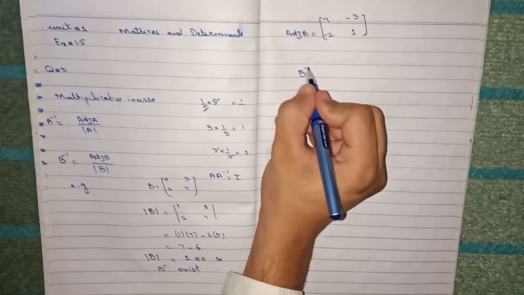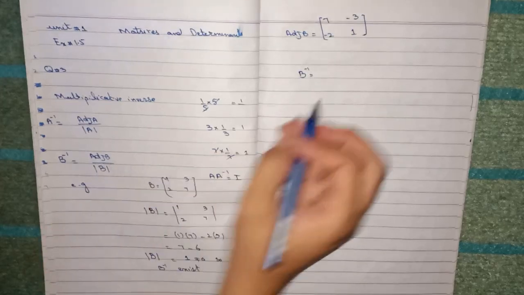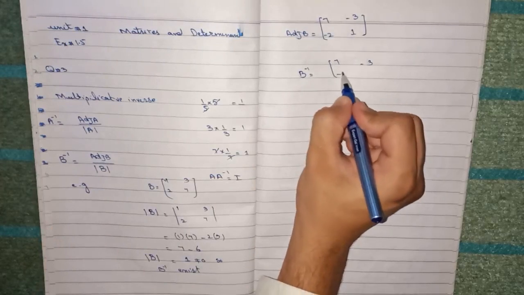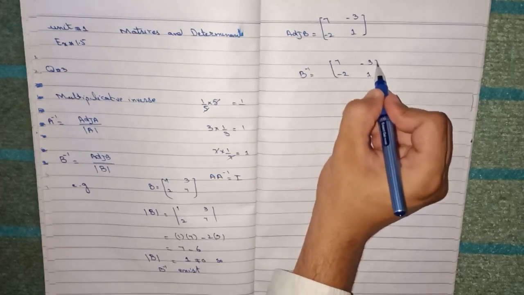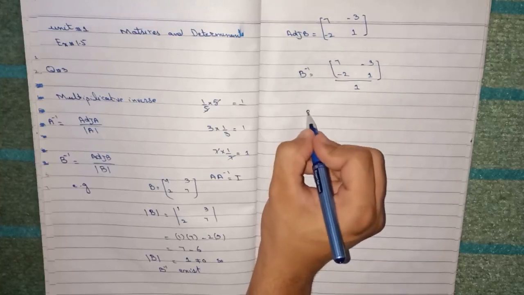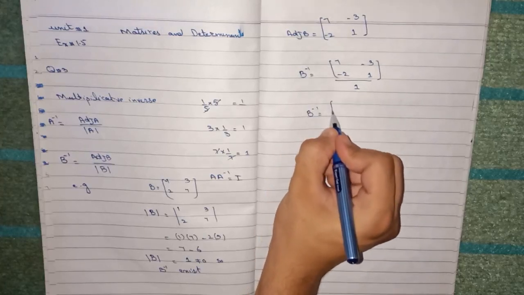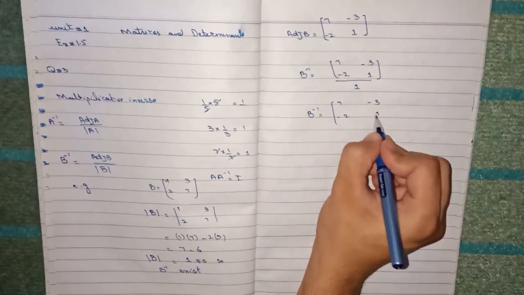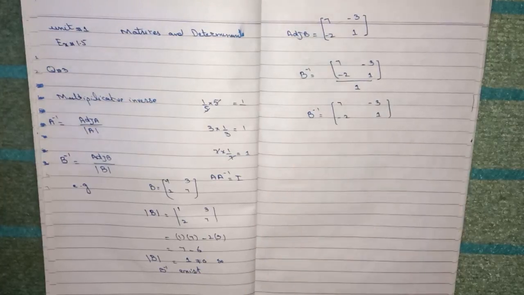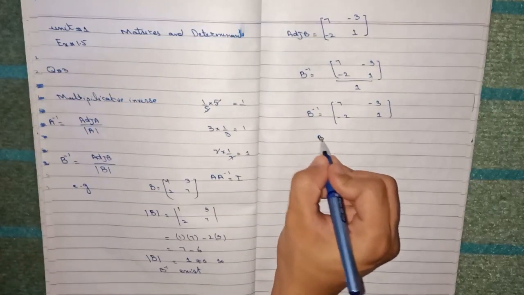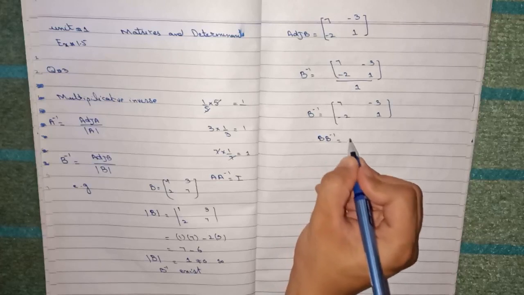B inverse is equal to, putting the value here, adjoint of B, 7 -3 -2 and 1, divided by 1, as 1 is the denominator of every number. So B inverse equals 7 -3 and -2 1. So students, this is the multiplicative inverse of that matrix B. Note that B multiplied by B inverse is always I.